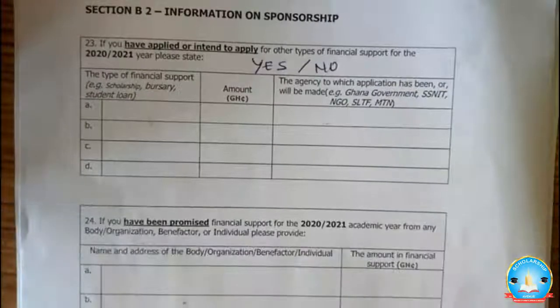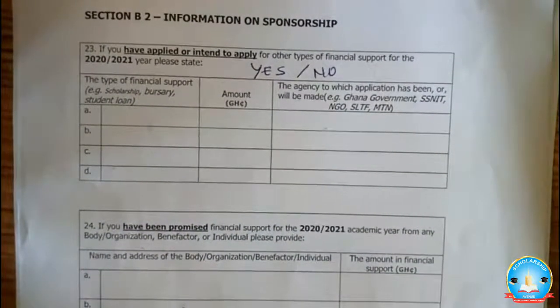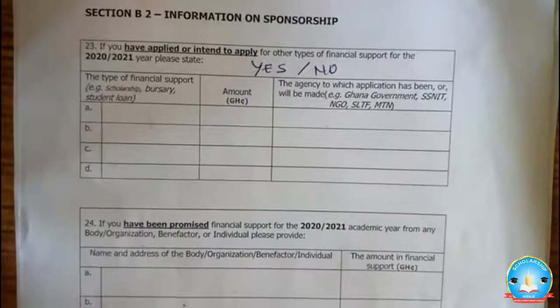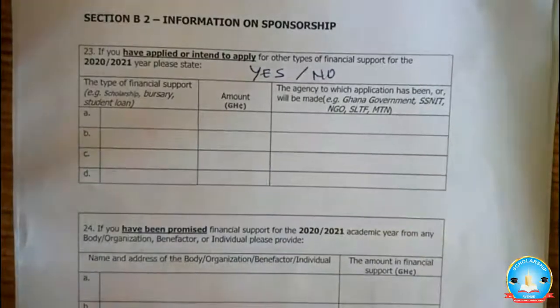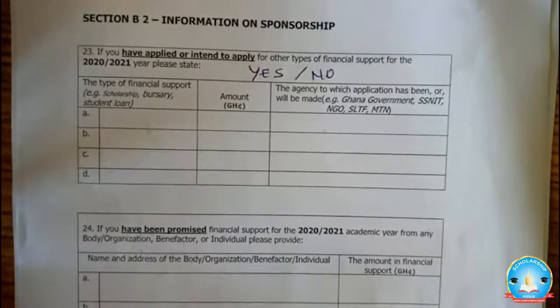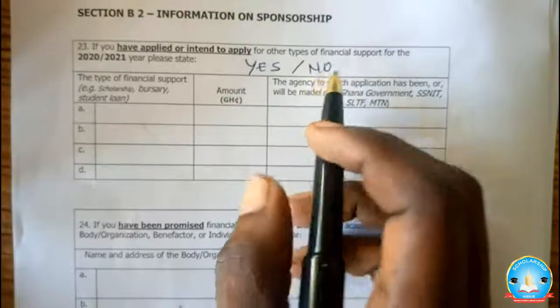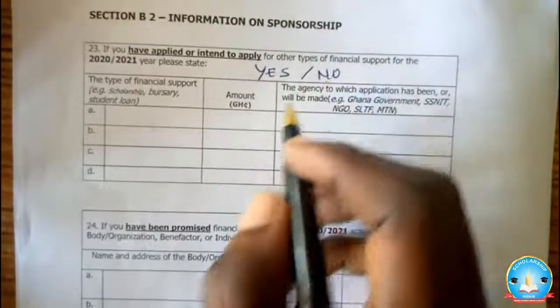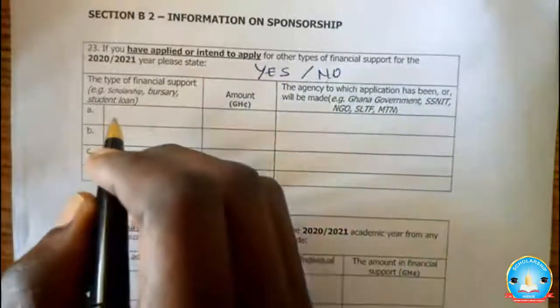Now page 4. So now moving to page 4, you have information on sponsorship. As if you have a sponsor, you write information about the body or whoever is sponsoring. So question 23 reads, if you have applied or intending to apply for other type of support for the 2020-2021 year, please state. So here you have an option to write yes or no. If you write no, that means that here you go with not applicable. If you write yes, you must provide the information.